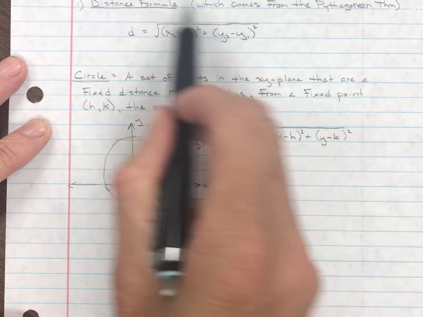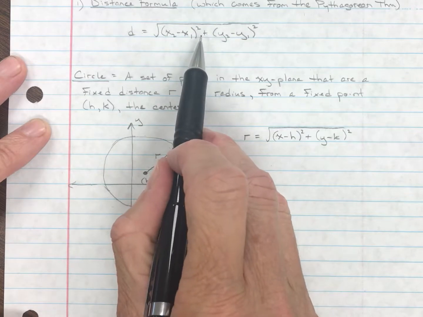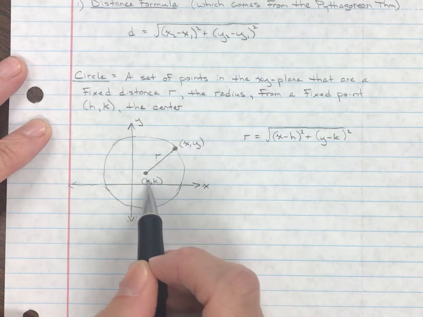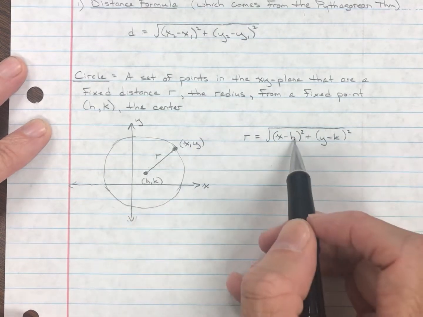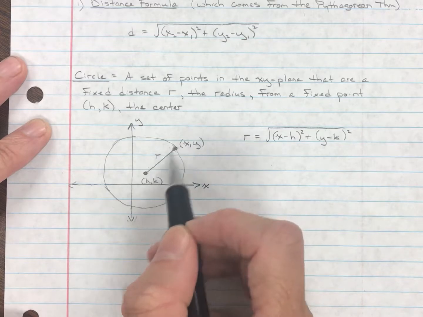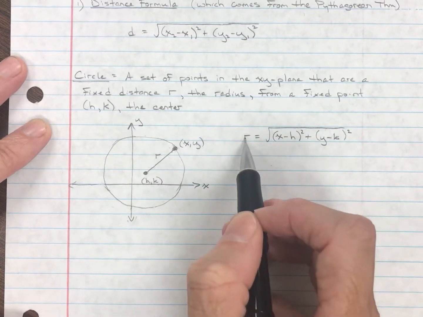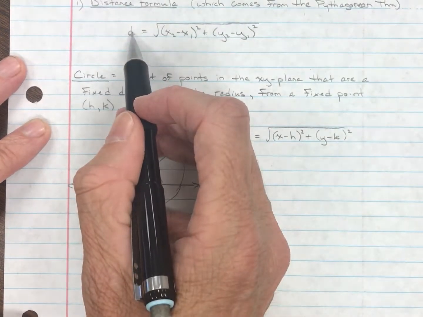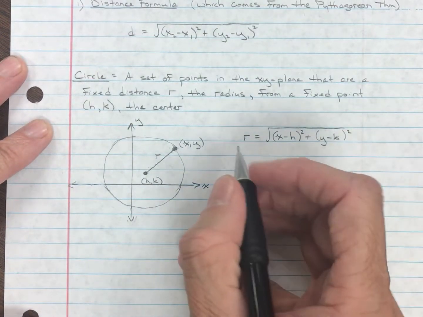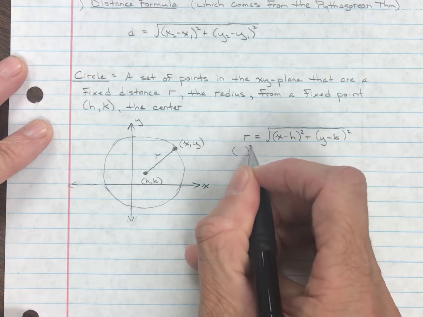So I've used this exact formula that we saw earlier with distance, and because I have a center at hk, one of my points is hk and is going to be subtracted, and because the distance is equal to r, you have r equals that, as opposed to just the generic distance. Let's do a bit of math with this. Let's square both sides.